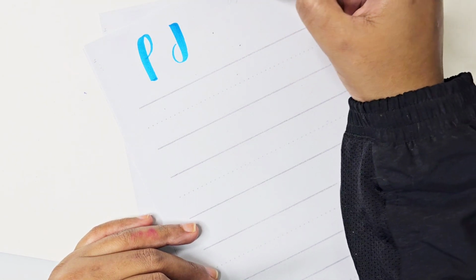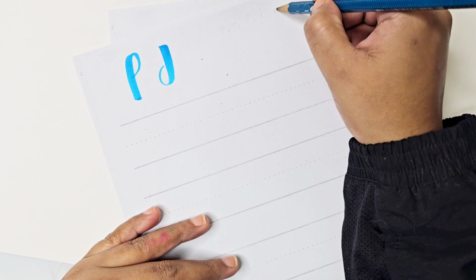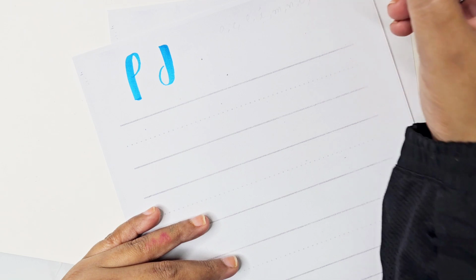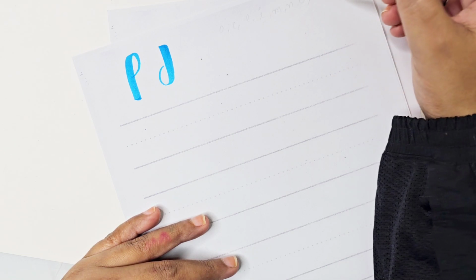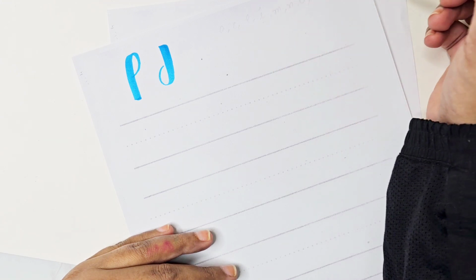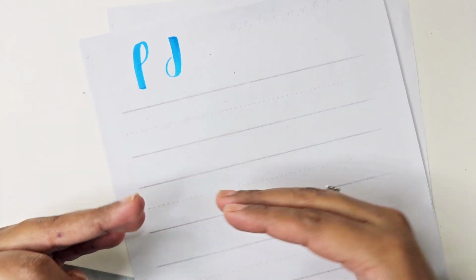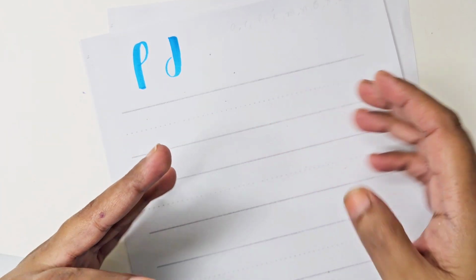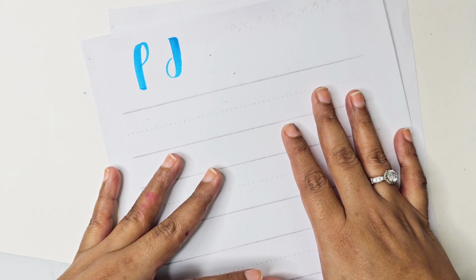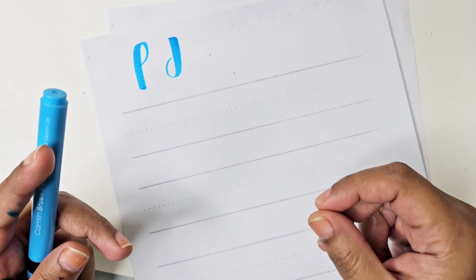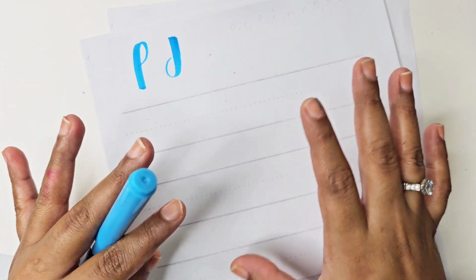We have already covered the letters A, C, E, I, M, N, O, R, S, U, V, W. These are the letters that we have already covered in lesson number 3 and 4. And in this lesson number 5, we will talk about the letters that involve the descenders. So let's take the letters.